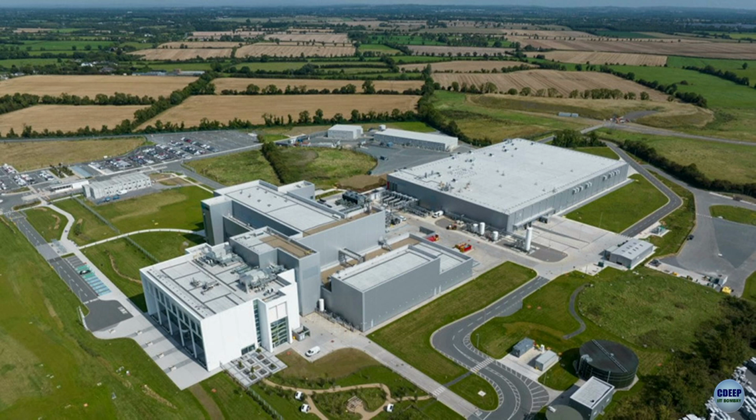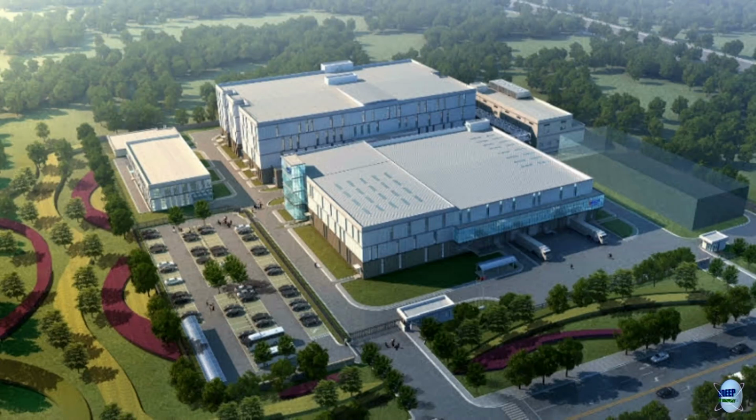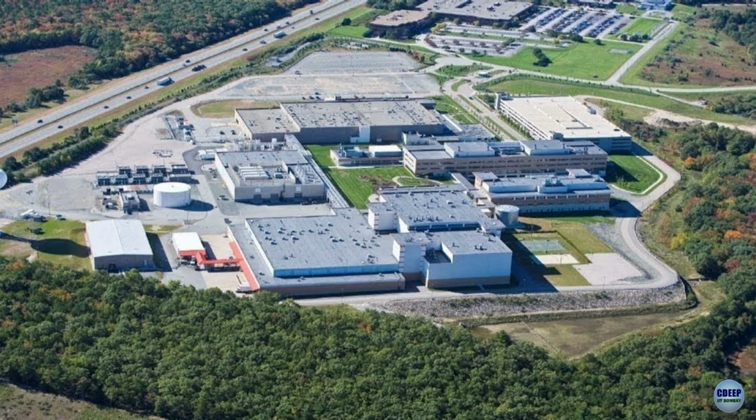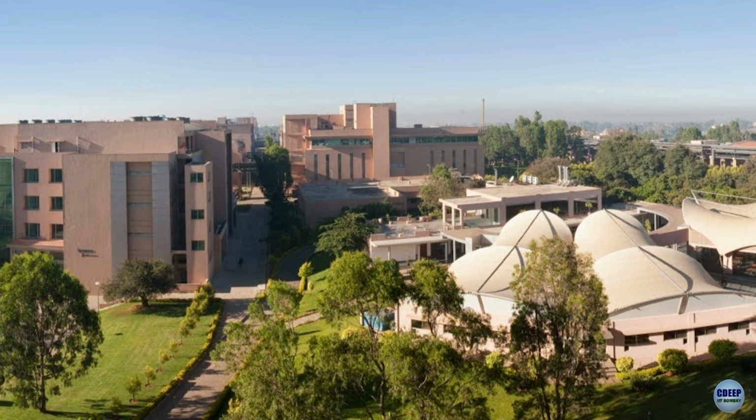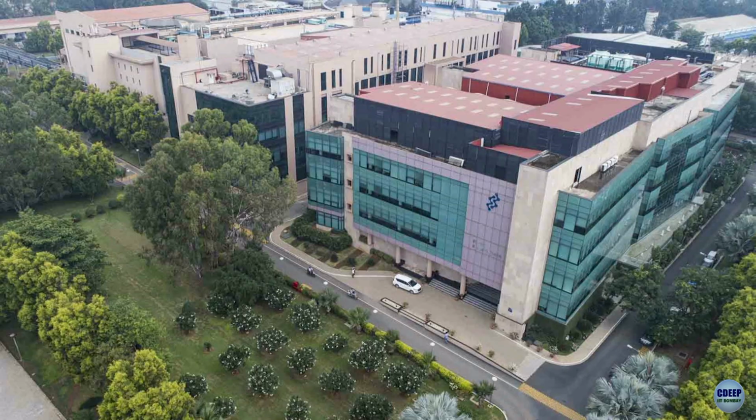This is another manufacturing facility. You can see how big these manufacturing facilities are. This is actually Biocon's Malaysia site. Biocon has a manufacturing facility in Malaysia. I'll just keep showing you these facilities. This is Biocon in Bangalore. This tent-like thing is the cafeteria. This is the R&D building for Biocon in Bangalore.